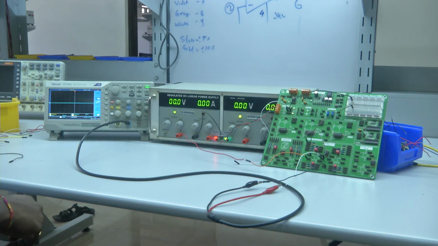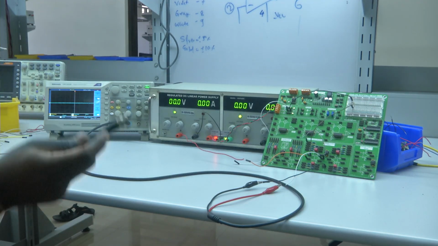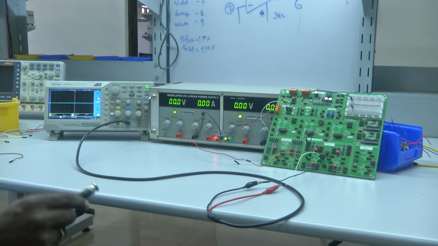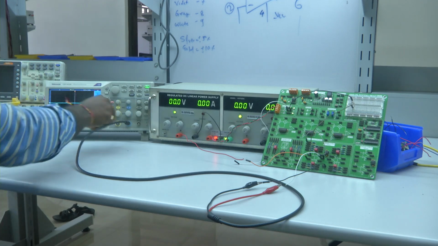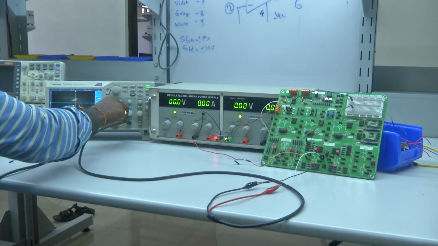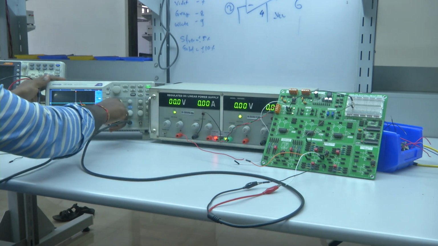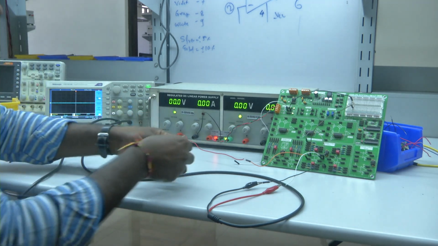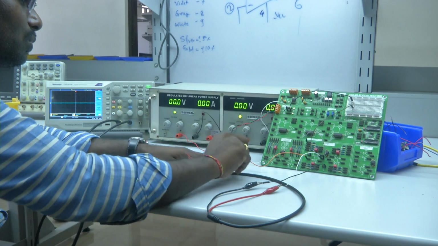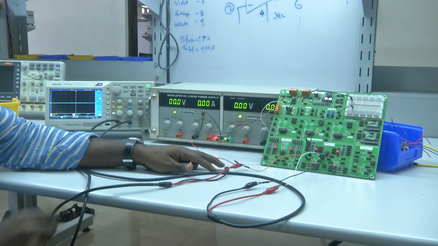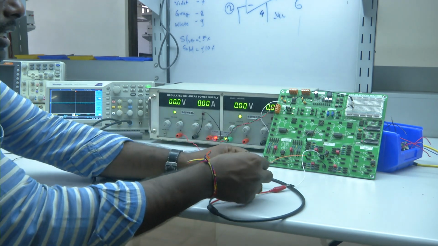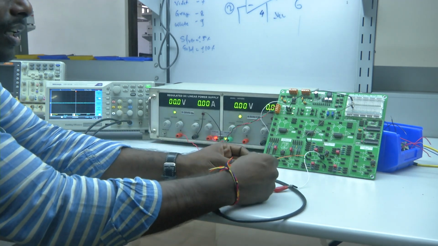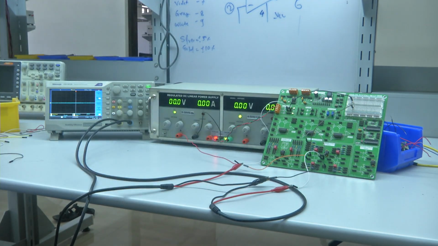Then in order to compare the input and output, the output divided by the input gives the gain. So to understand what input we have provided, I will use the first channel of the CRO connected to the input of the operational amplifier, the positive terminal of the op amp, whereas the black pin, which is a ground pin, is connected to the same ground. So with this we finished our connections.